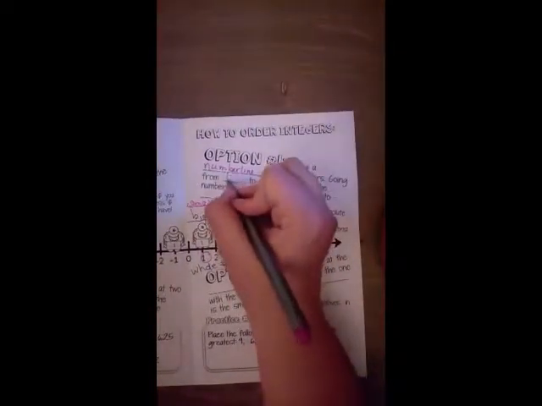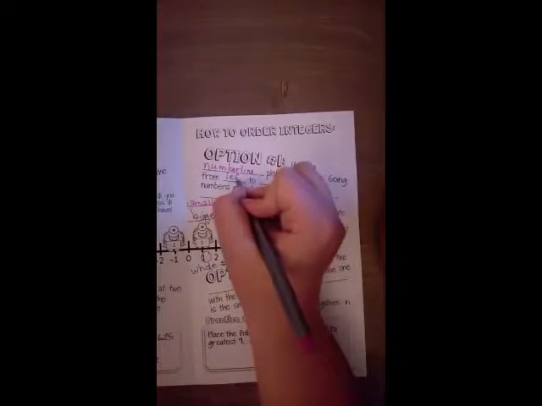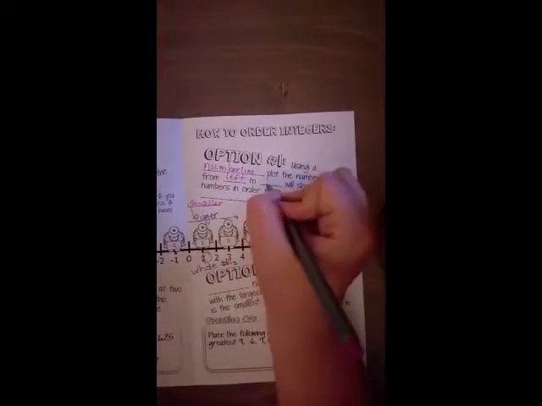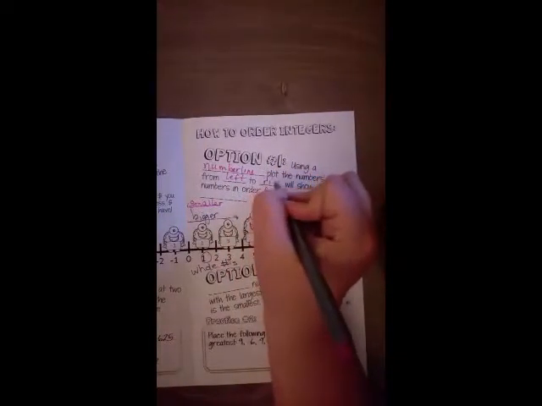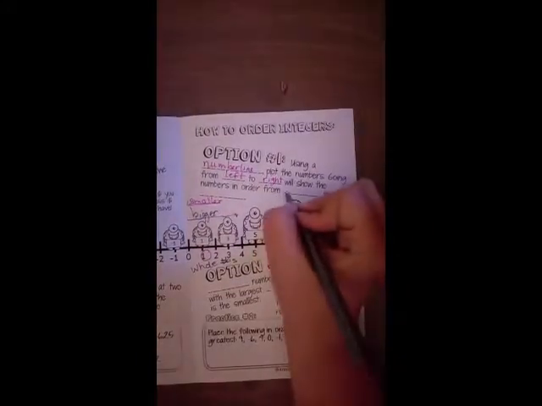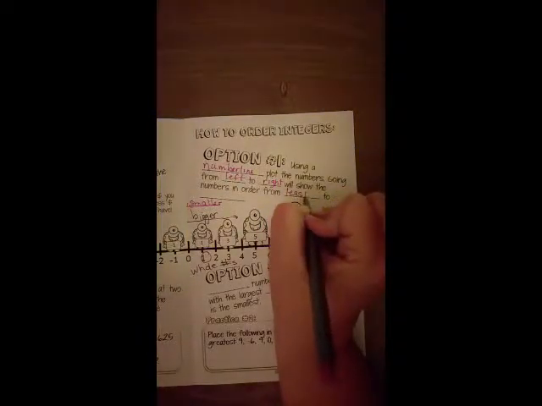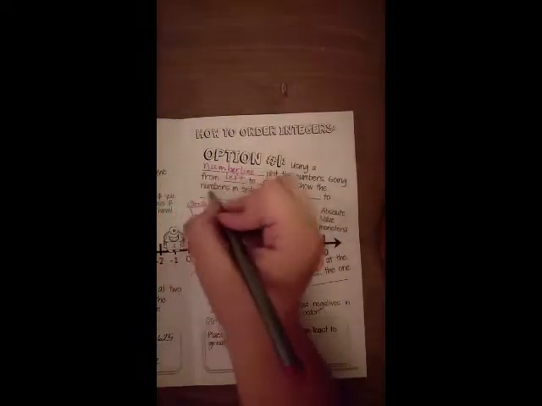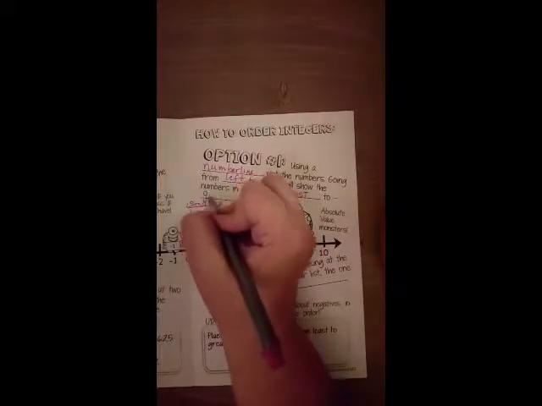We always go from left to right. That will show the numbers in order from least to greatest. This is greatest.